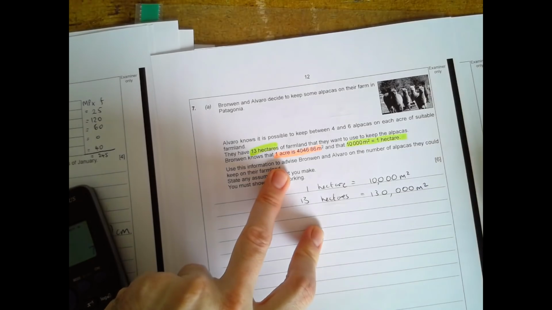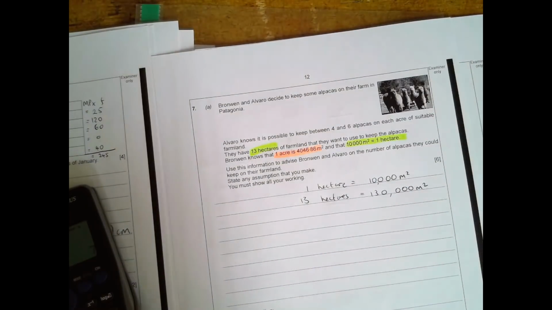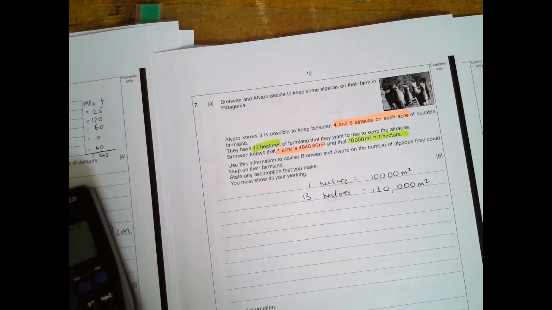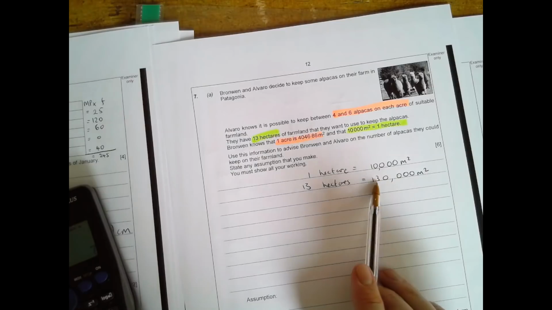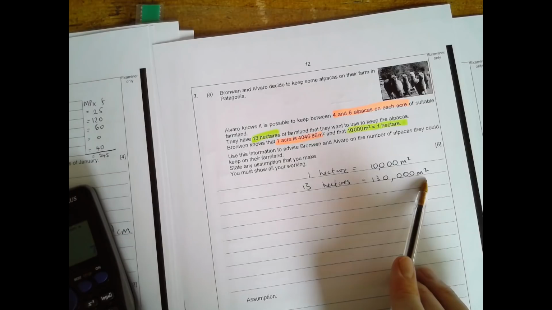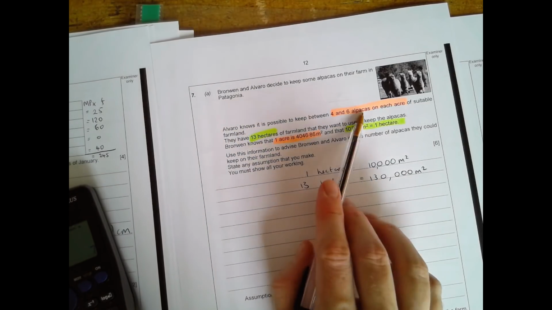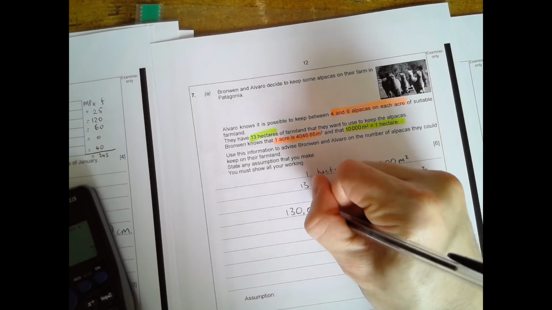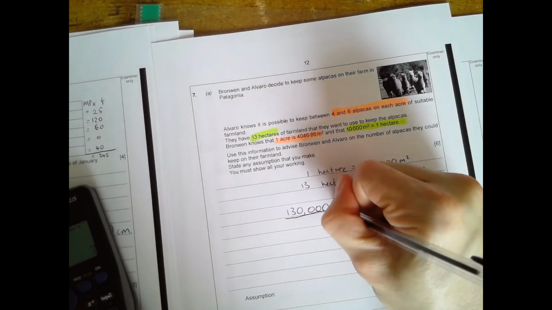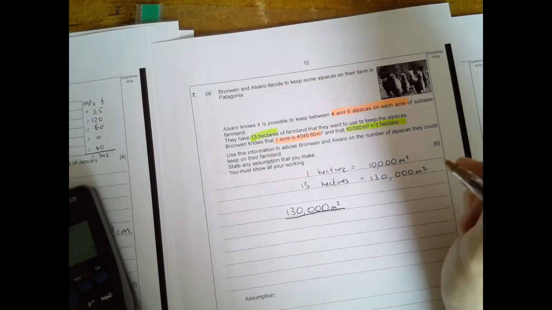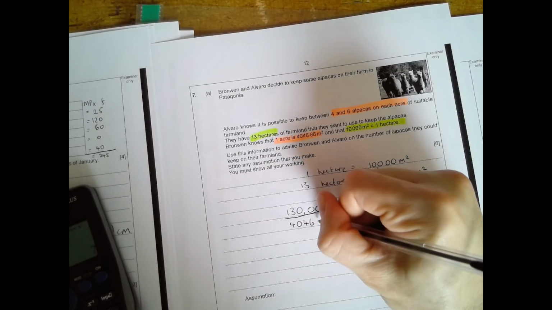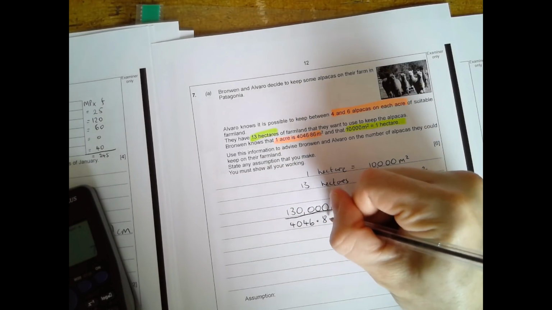What are we told here? We're told, oh, and also let's think about acres. This said about acres, isn't it? 4 to 6 alpacas on each acre. So we know that they have an area of 13 hectares, which is the equivalent to 130,000 metres squared. I'm now going to convert that into acres because this is all based on acres. So 130,000 metres squared divided by, now it's very important that we don't round this answer till we're finished completely because we'll get a rounding error potentially.